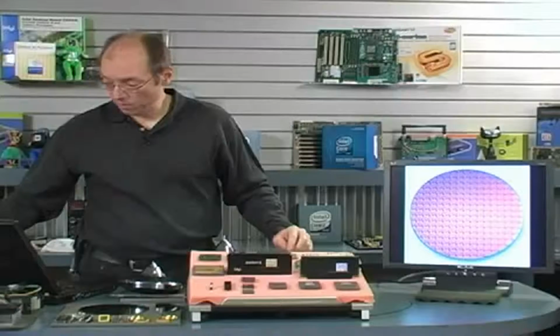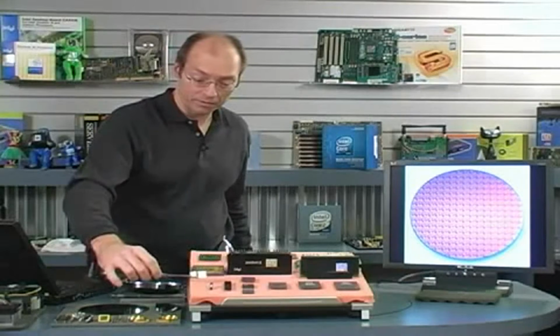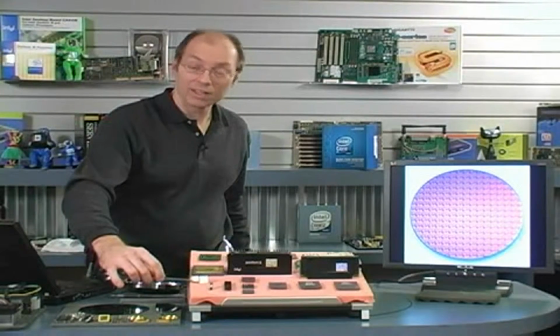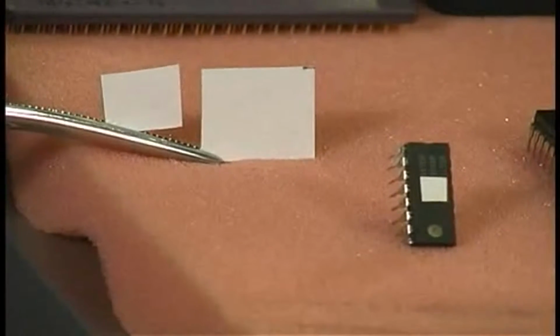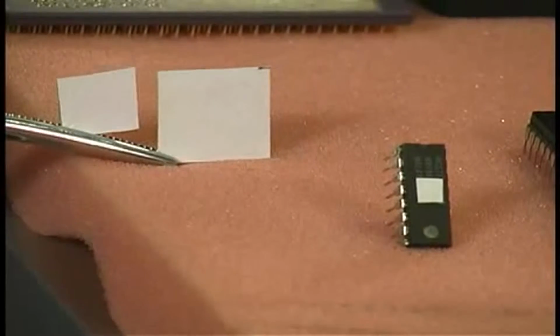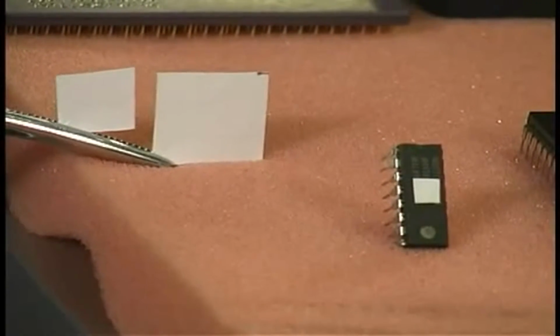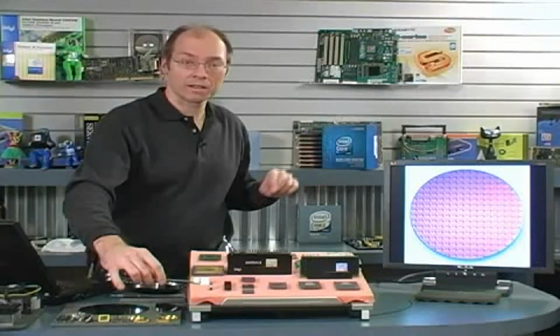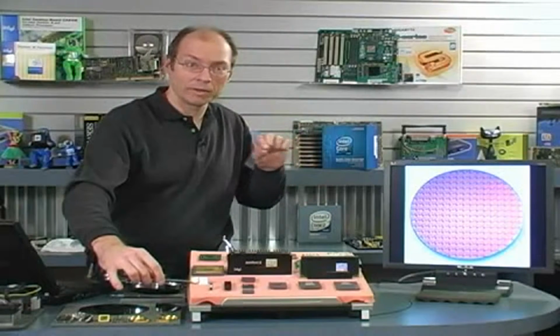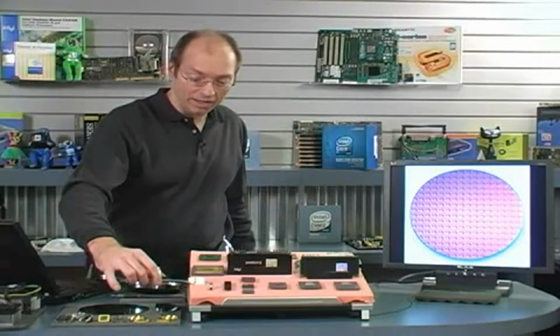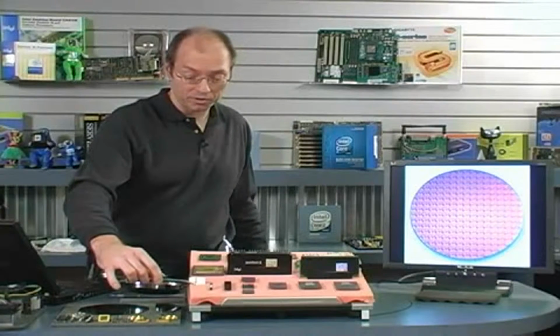Now, a typical die might be something on the order of these sizes here. I've made up some pieces of paper that are about the size of most modern processor die. They can be anywhere from usually 10 millimeters to 20 millimeters square on each side. Some are more rectangular, some are square.